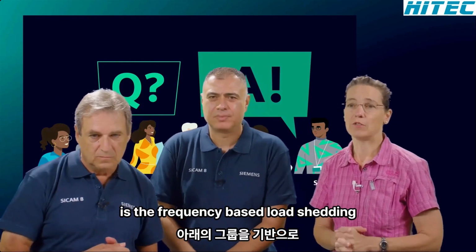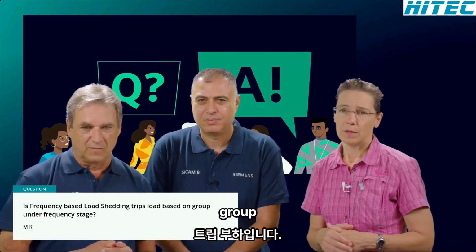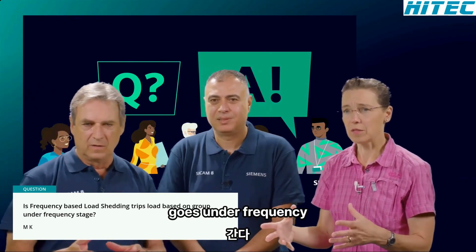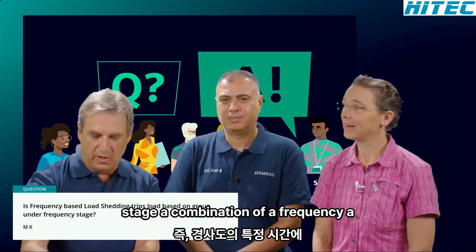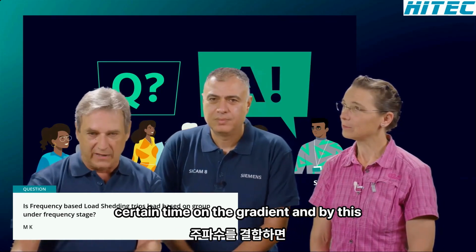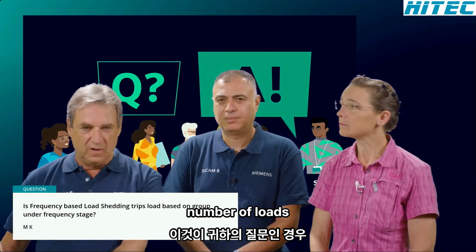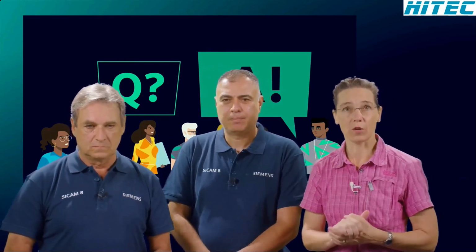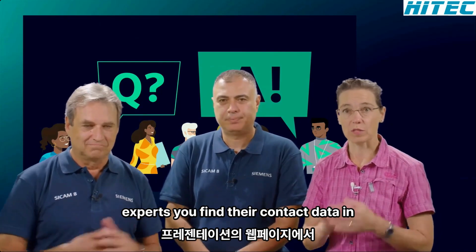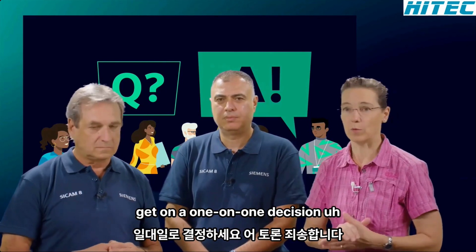Is the frequency-based load shedding trip load based on group under frequency stage? If a whole group goes under frequency, I think we monitor the frequency somehow. You have a certain threshold. This can be one frequency stage, a combination of a frequency, a certain time, and a gradient. And by this, you can trigger or trip an unlimited number of loads, if this is your question. I think we try to give a written answer and mention the question again. And if you do not think your question is answered correctly, contact the experts. You find their contact data on the web page, in the presentation. Feel free to ask your question directly and get into a one-on-one discussion.